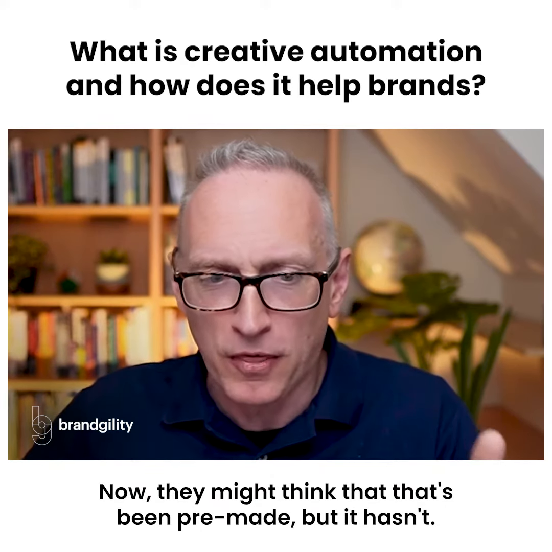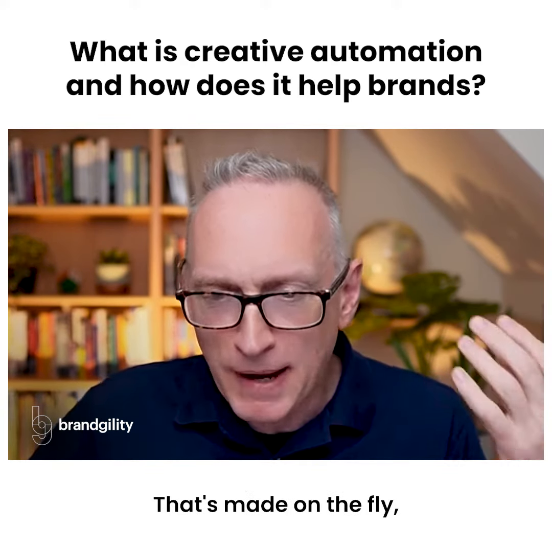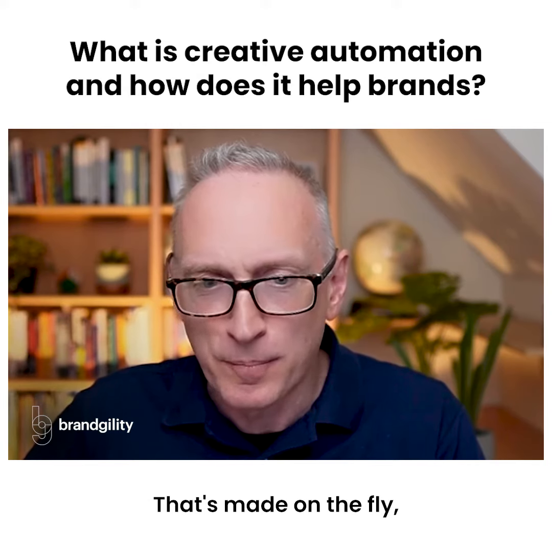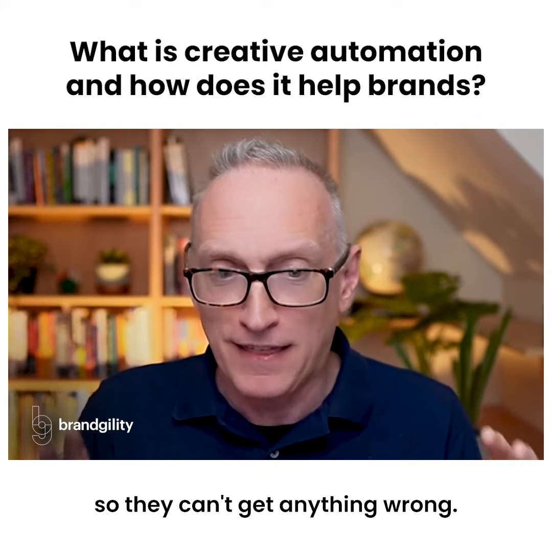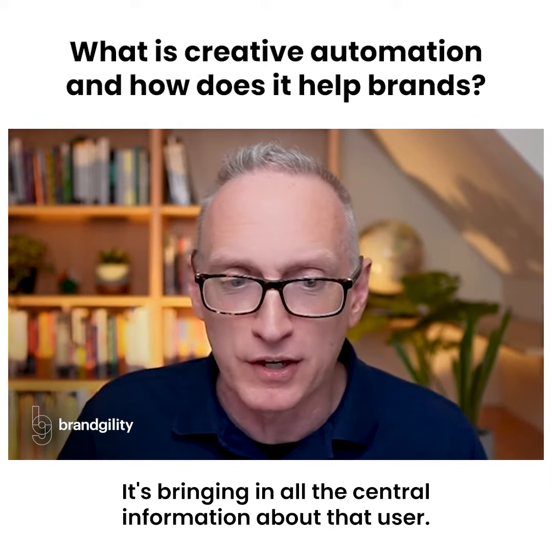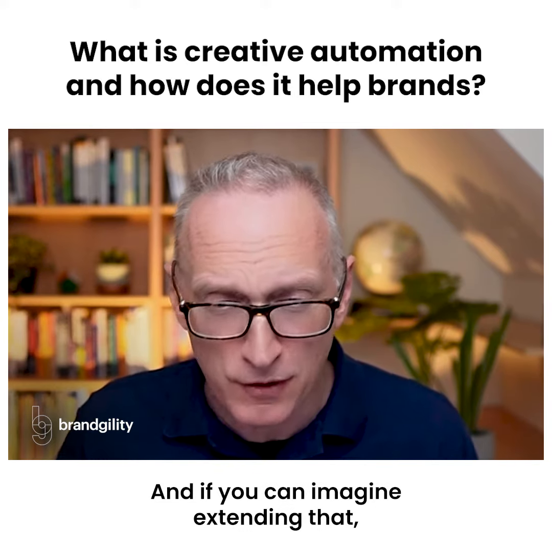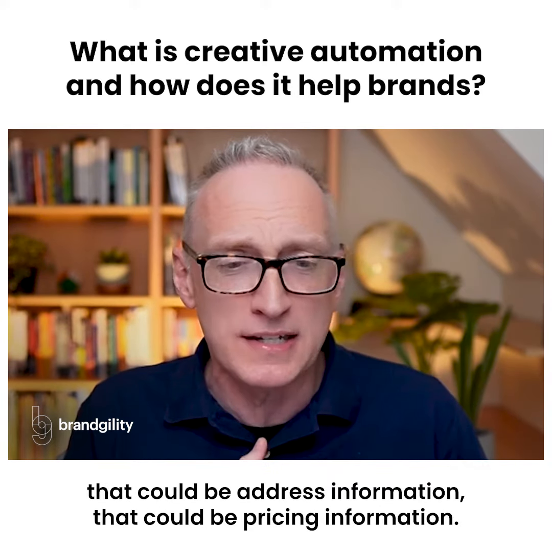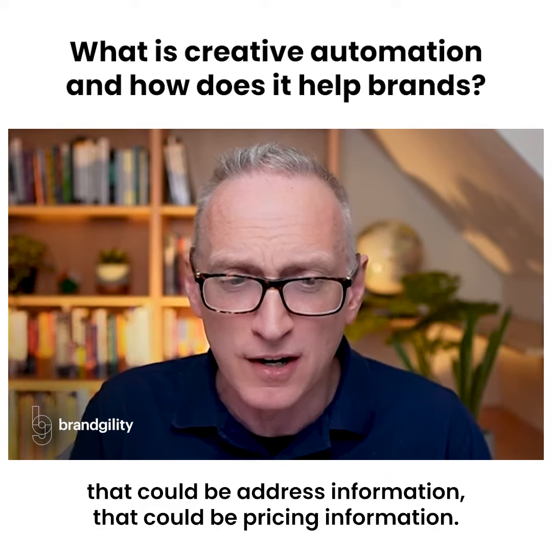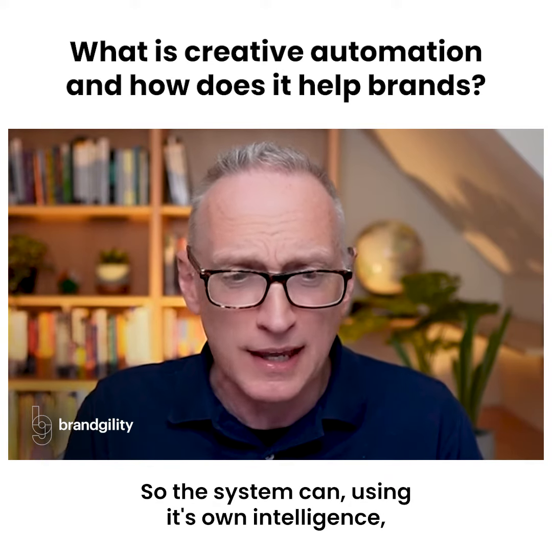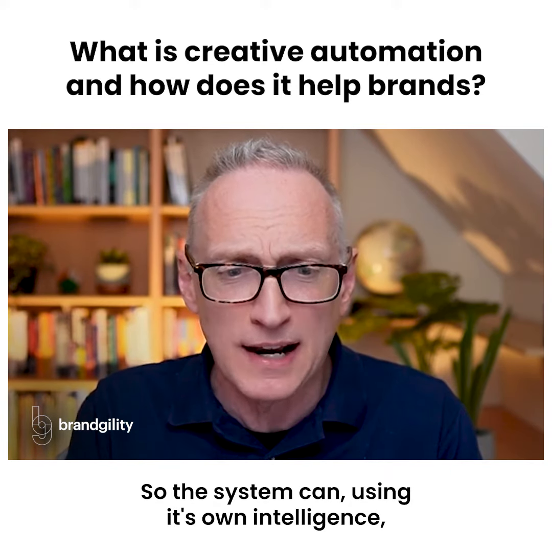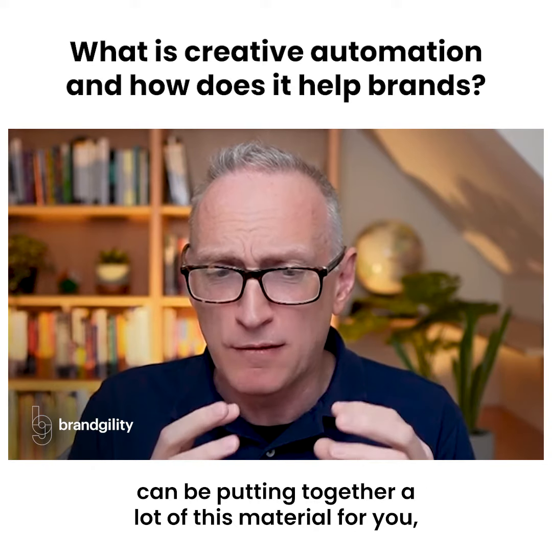Now, they might think that that's been pre-made, but it hasn't. That's made on the fly, but there's nothing for them to change, so they can't get anything wrong. It's bringing in all the central information about that user. And if you can imagine extending that, it could be address information, it could be pricing information. So the system can, using its own intelligence, be putting together a lot of this material for you.